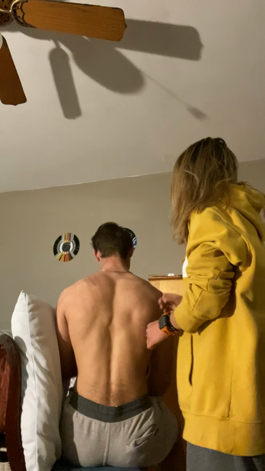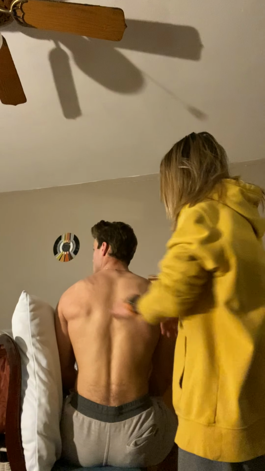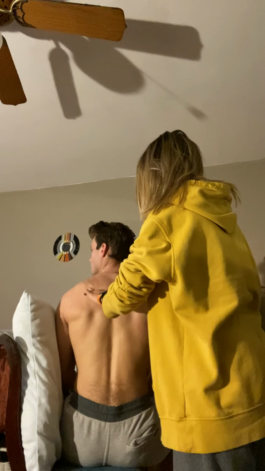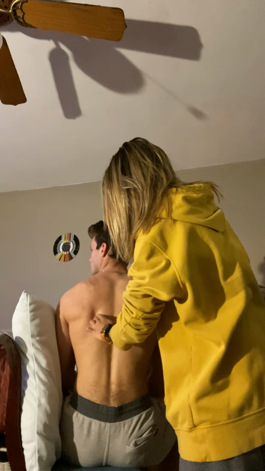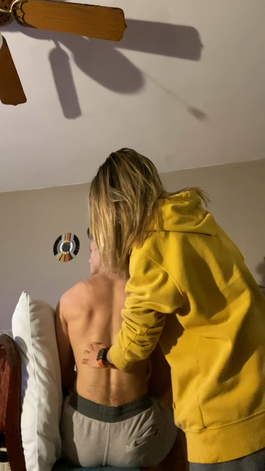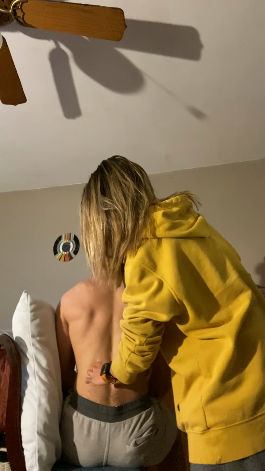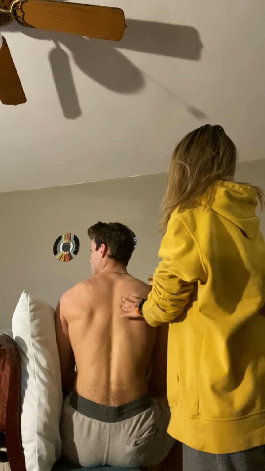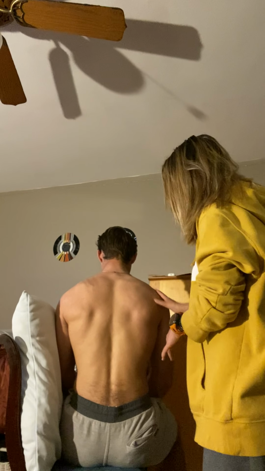Okay, and then I would look for the intercostal spaces. I palpate those. For purposes of this, I'm just going to do one side. And then I would look for the expansion when he's breathing.